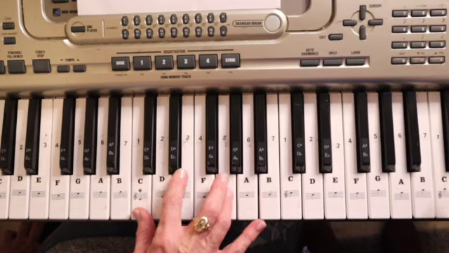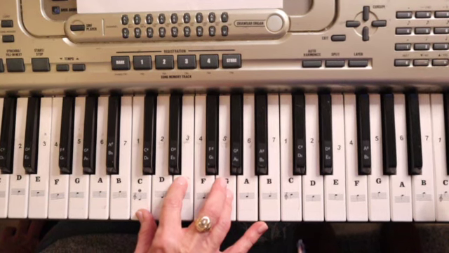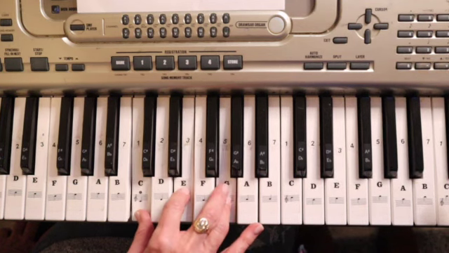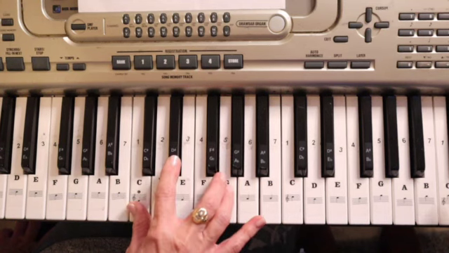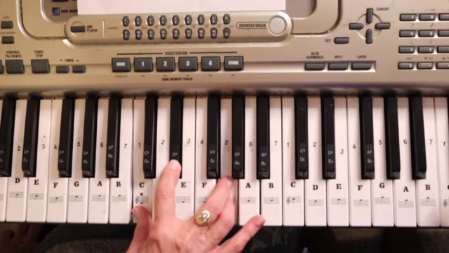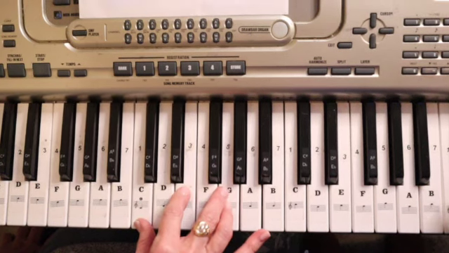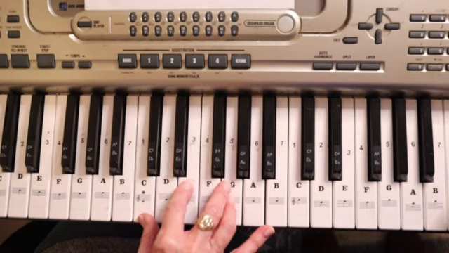So when you listen, a lot of people say, and it's subjective, that a major chord sounds happy while a minor chord sounds a little darker. And of course that's subjective, but you'll get used to hearing them and being able to tell if it's major or minor.